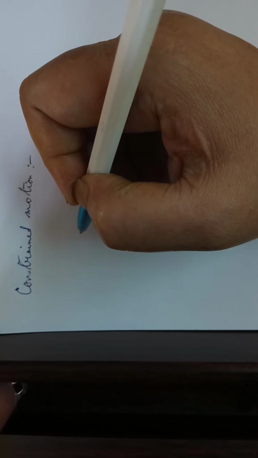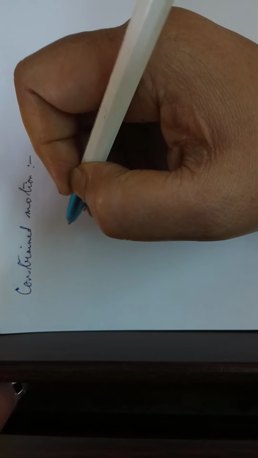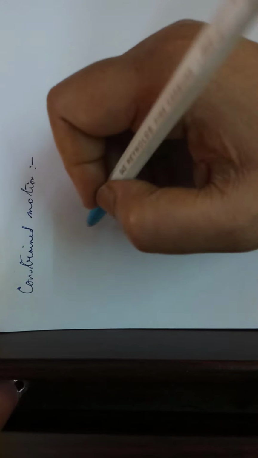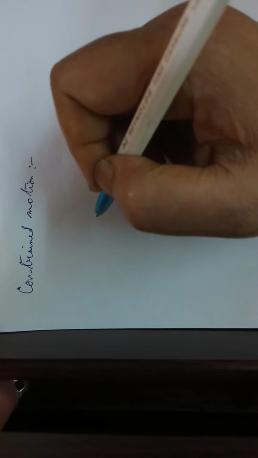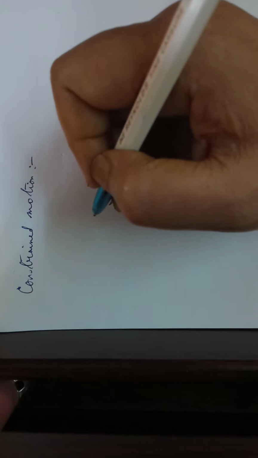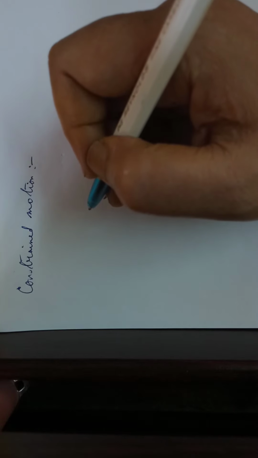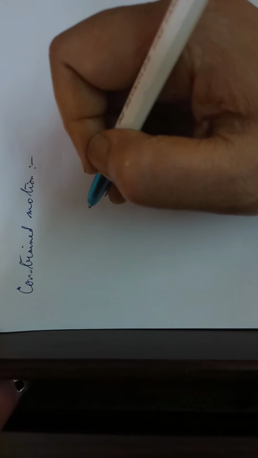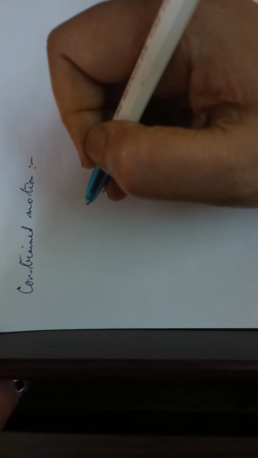Now, for example, if we take an ant which is just allowed to move in the xy plane, what is the constraint that we are applying on the ant? The constraint is that it cannot move along the z axis, or in the yz plane or xz plane.